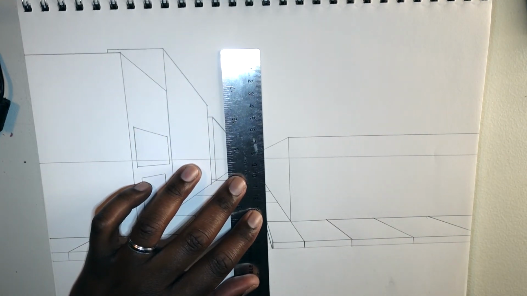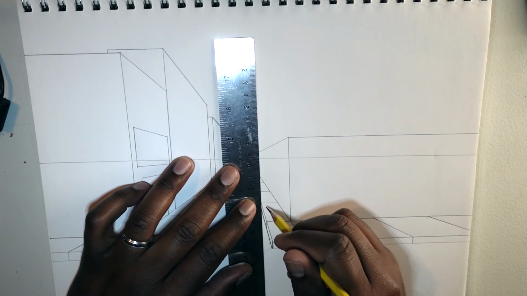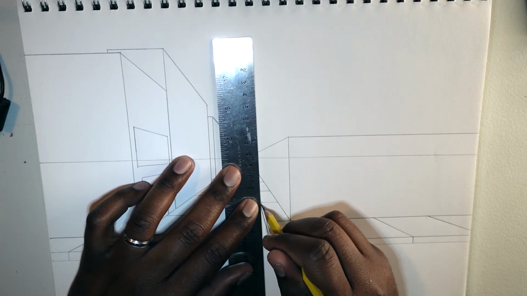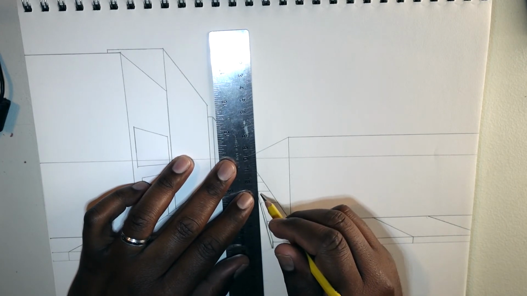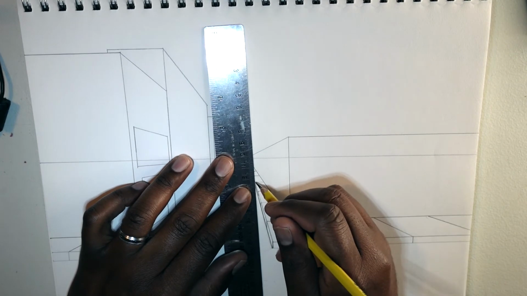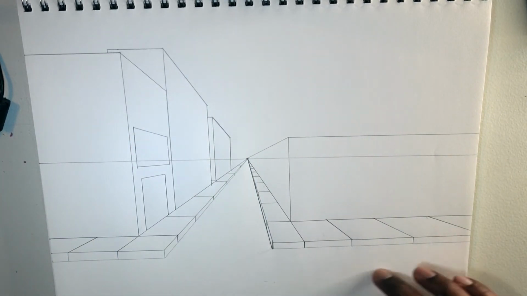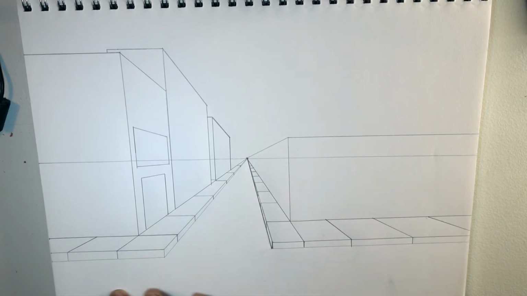And now I have to come down vertically again. Just like that. So now we have a road here, this, a wall.